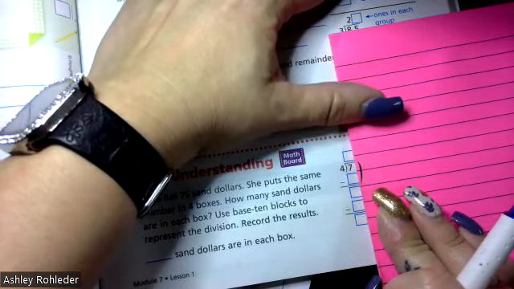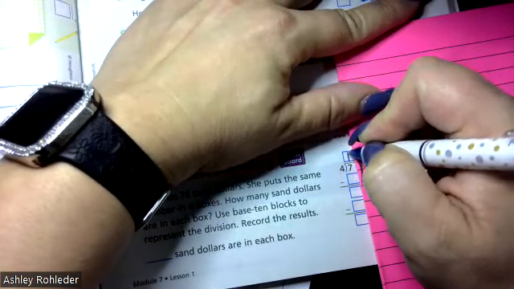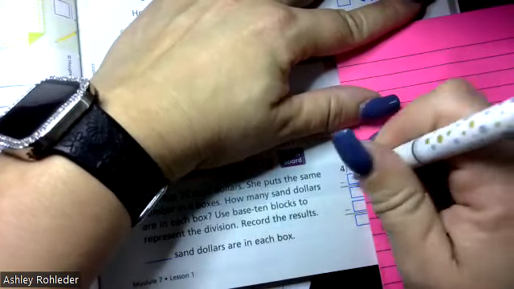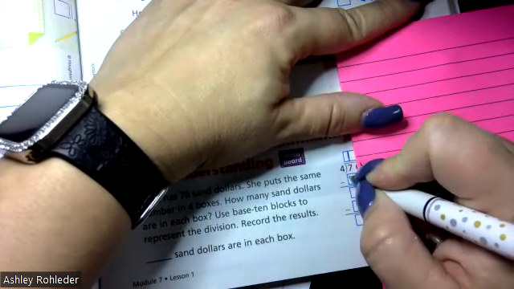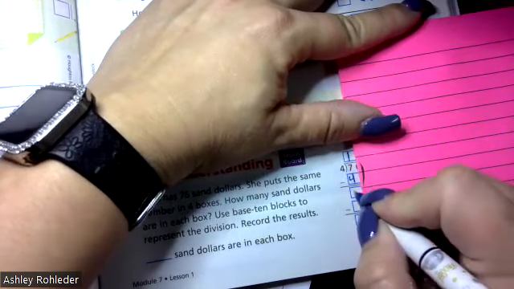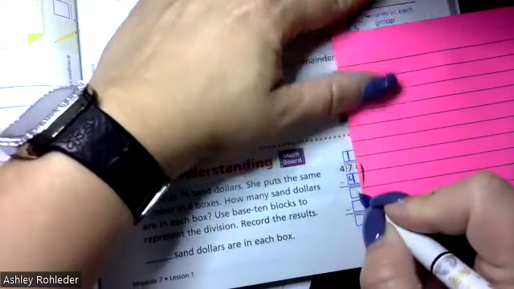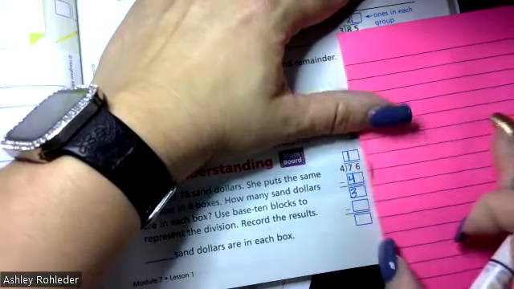Mason and David. Yes. How many times can it go in? Once. And what would I subtract? No. 4 times 1, which is 4. So 7 minus 4 is 3.